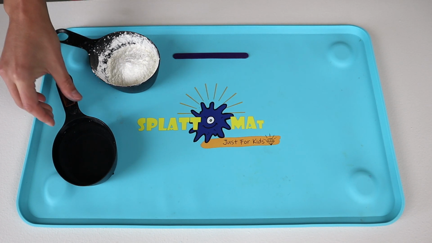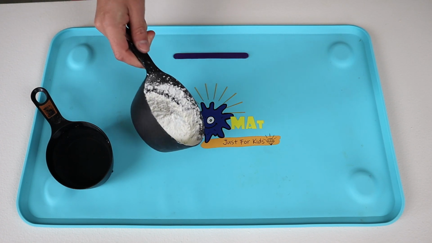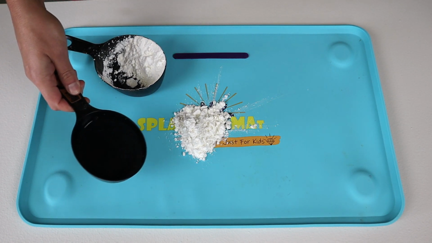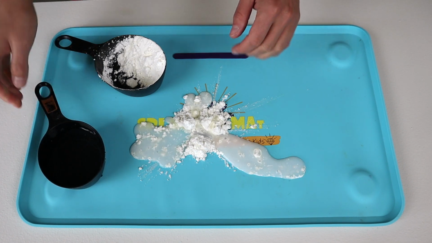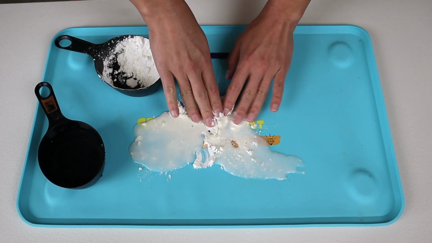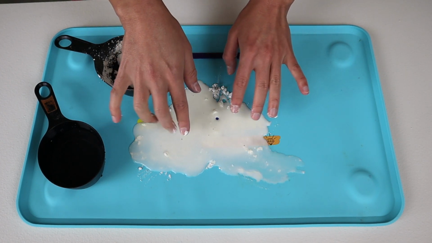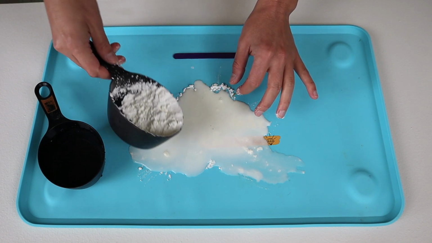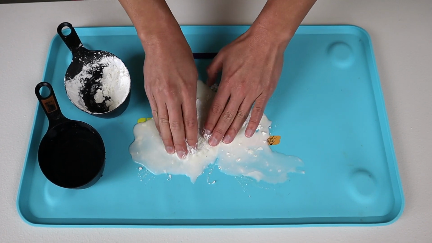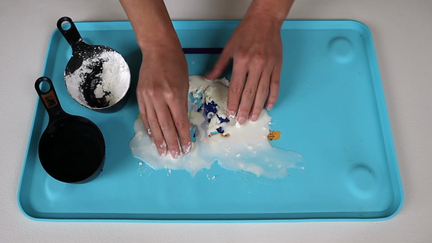All you need for this recipe is some water and cornstarch. I'm going to start off by adding the cornstarch and a little bit of water. And use my hands and start to mix it together. So as you can see, it looks like there may be a little bit too much liquid. So I'm just going to add some more cornstarch. And the really cool thing about oobleck is that it changes consistency.